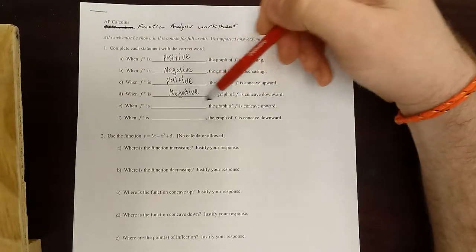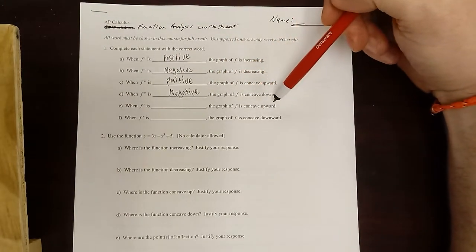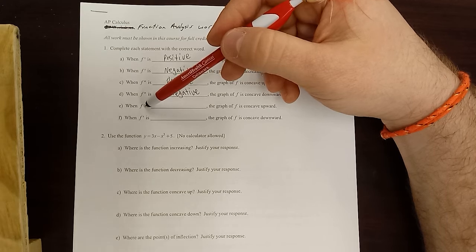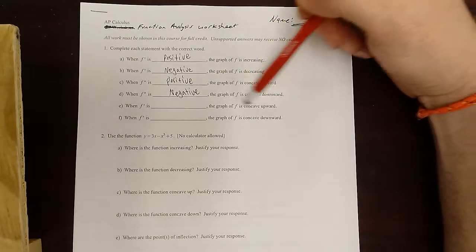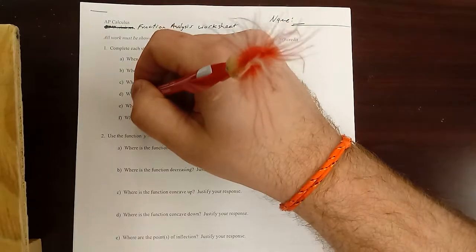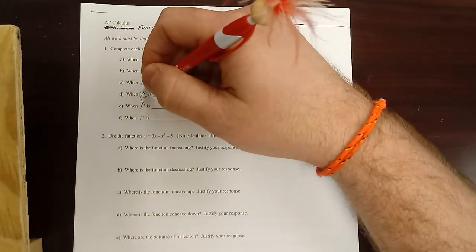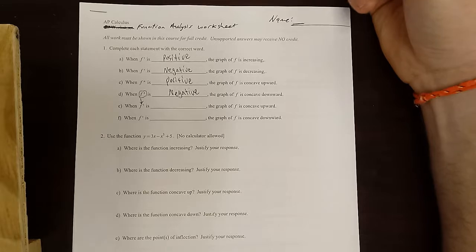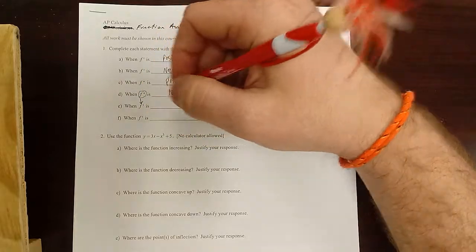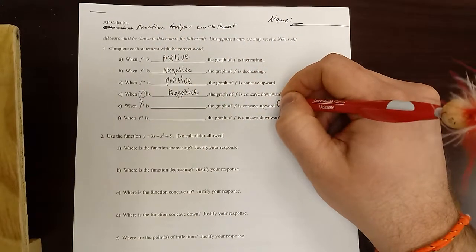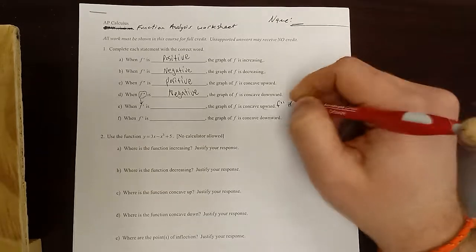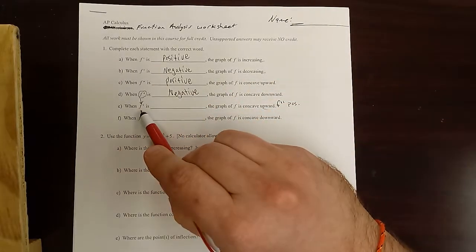When f prime is blank, the graph of f is concave upward. Okay, so we need to think about this. F prime doesn't tell me concave up or concave down. That's f double prime. Well, how is f double prime related to f prime? F double prime is the derivative, or the slope, of f prime. So we need concave up, which means we need f double prime to be positive.